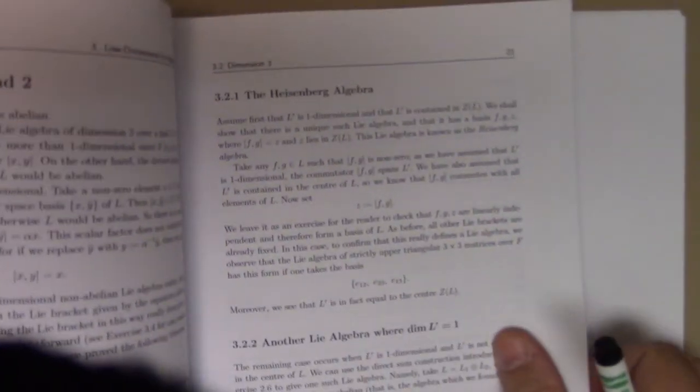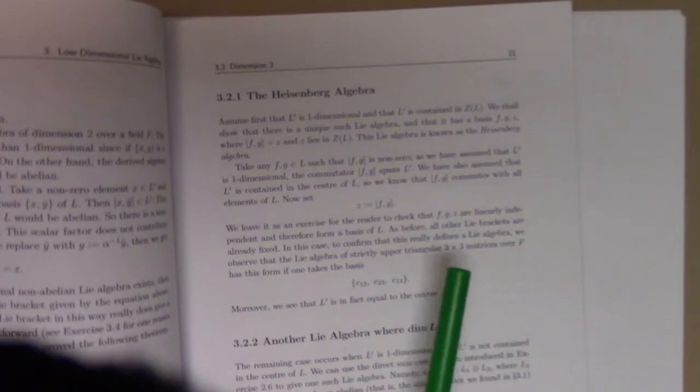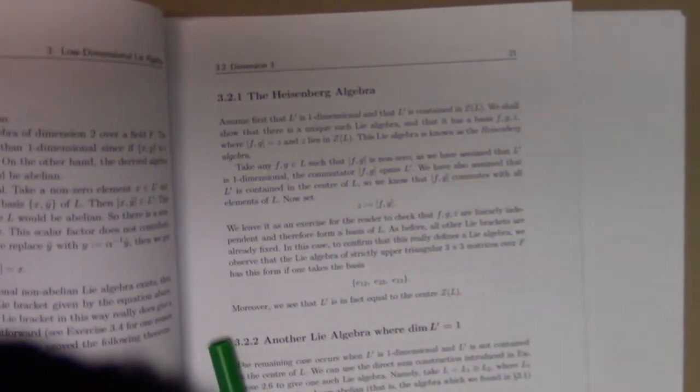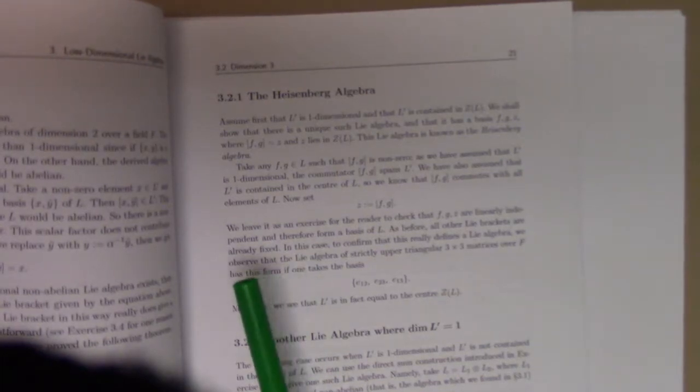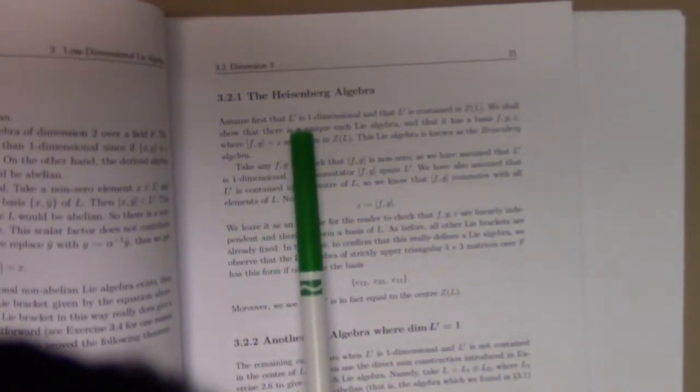Here's what he says. He says the Heisenberg algebra is solvable. What was that one? I'm trying to remember. Is it two-dimensional or one-dimensional? It was discussed back in section 3.2.1. He said Z is defined to be the bracket of F and G. Yeah, it was three-dimensional, and it had a one-dimensional derived algebra, and it was contained in the center.